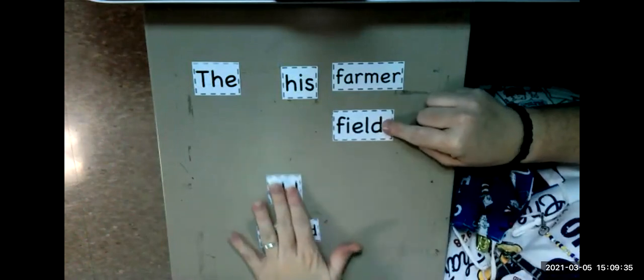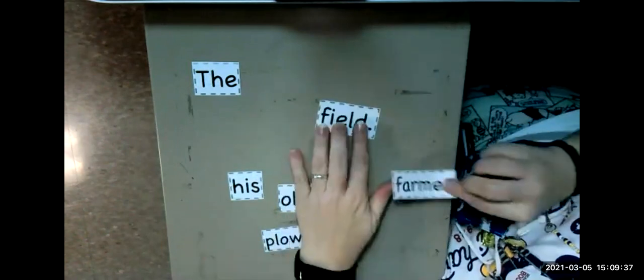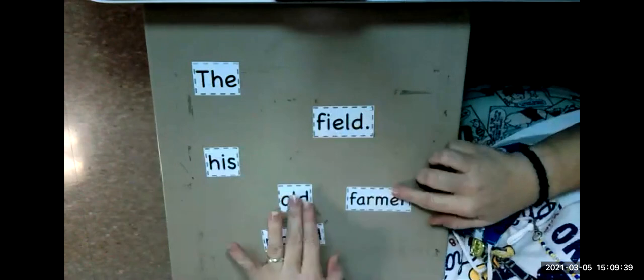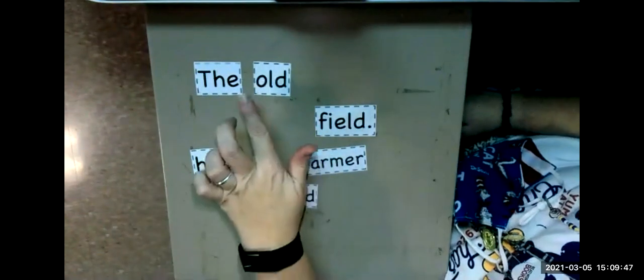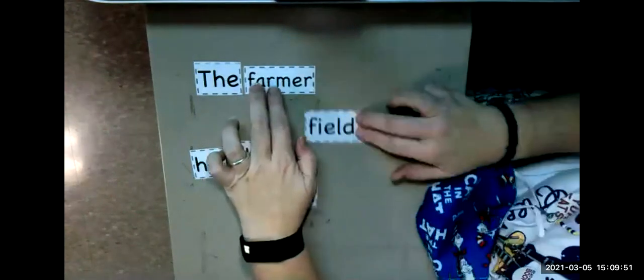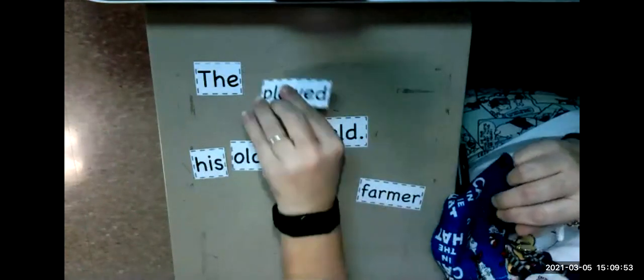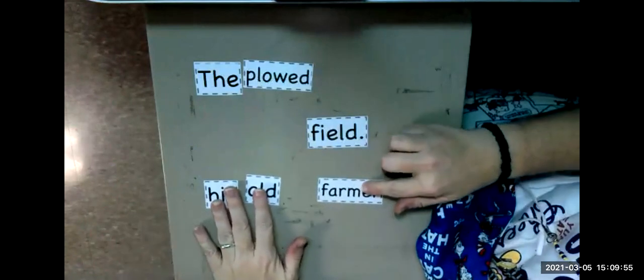We know it's going to end with field because that is where the punctuation mark is. So we have his, old, farmer, and plowed. So should it be the his, the old, the farmer, or the plowed? Which one makes sense?